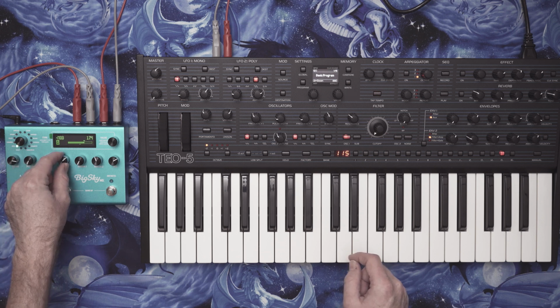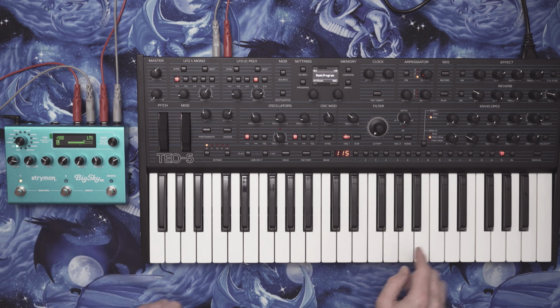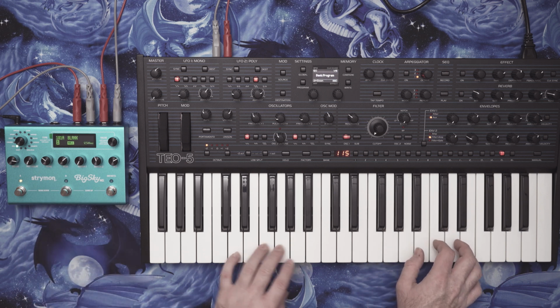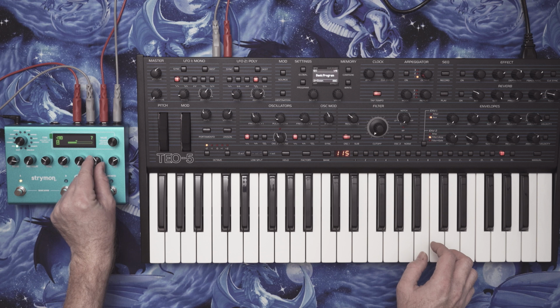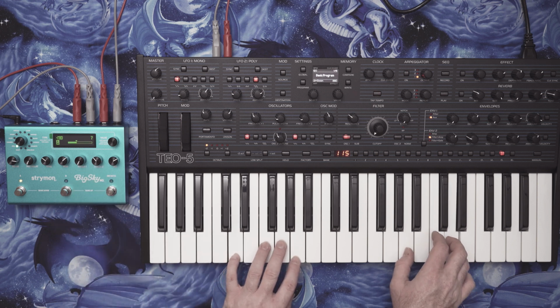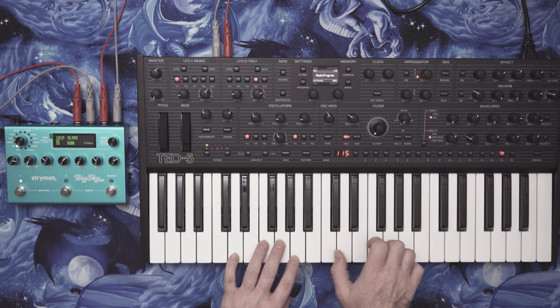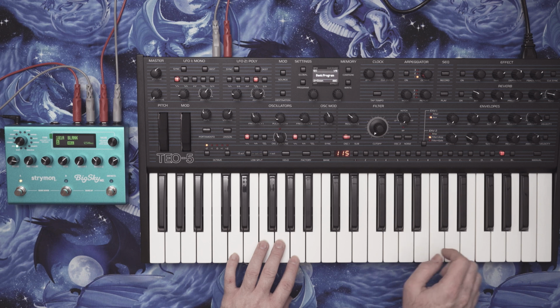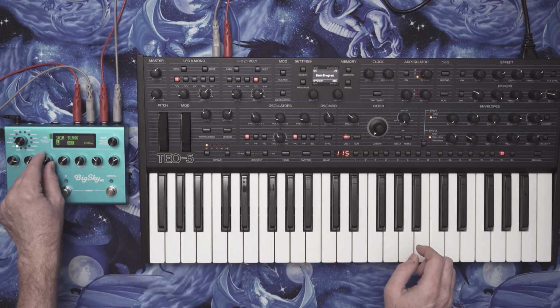Let's turn the modulation up quite a bit though. Turn down the mids just a little. Turn the tone down just a hair.